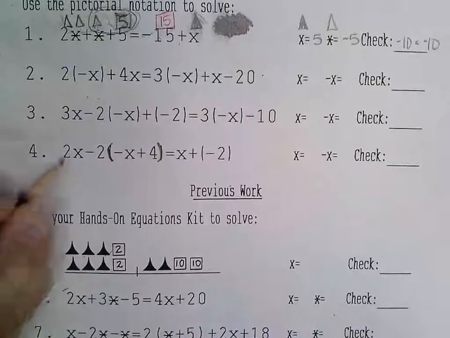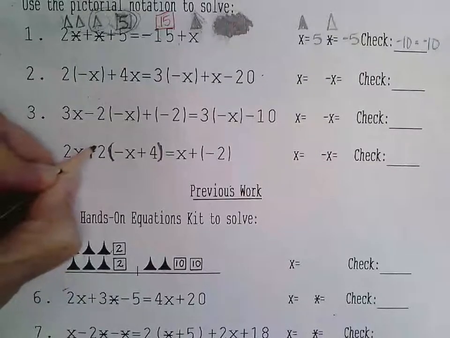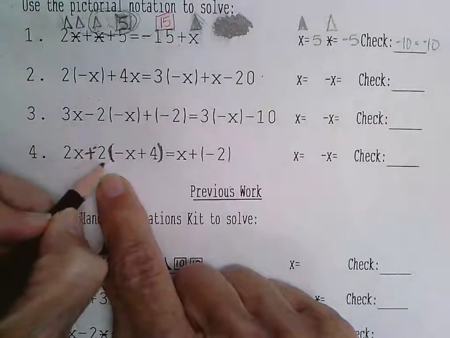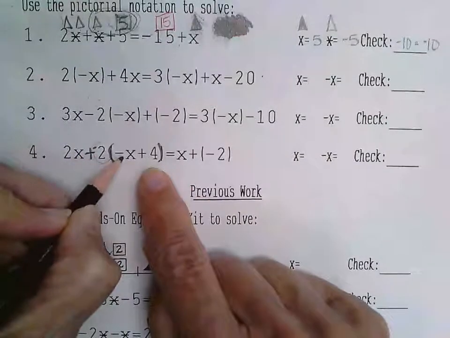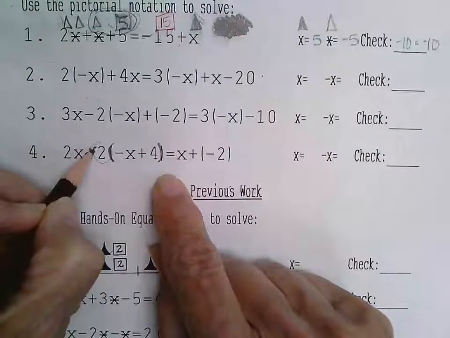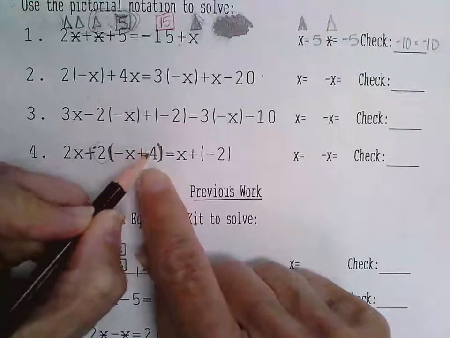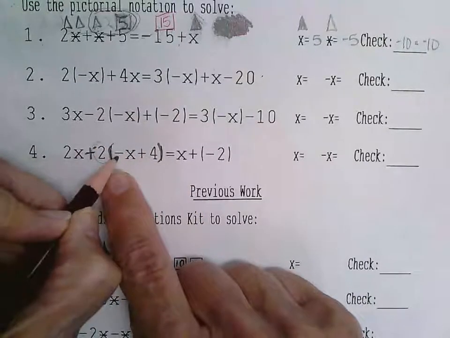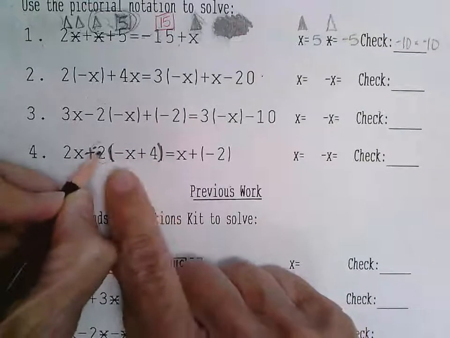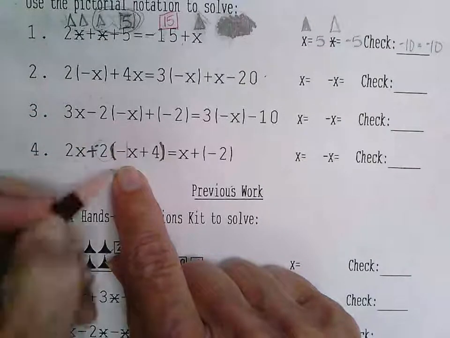So the first thing I want to do is change this subtraction to an addition, which makes this a negative. And remember, anytime you have a negative number outside of parentheses, when you're multiplying that negative number by the values inside, these values are going to have the opposite sign when they come out of the parentheses. So let's see how that looks.